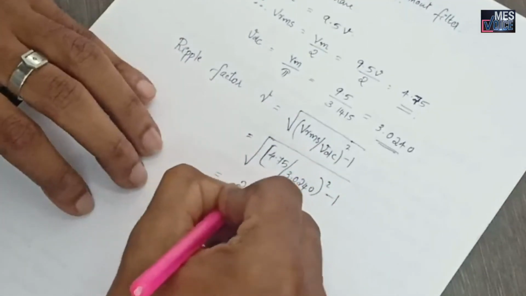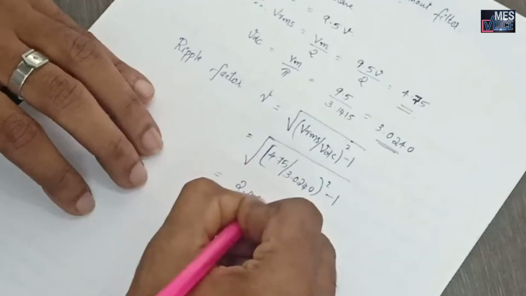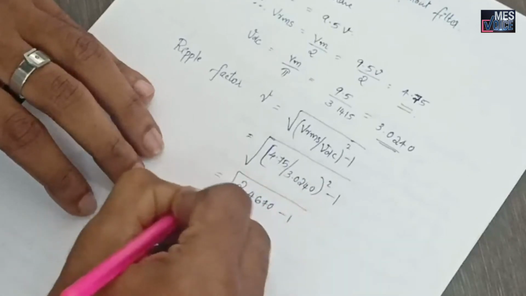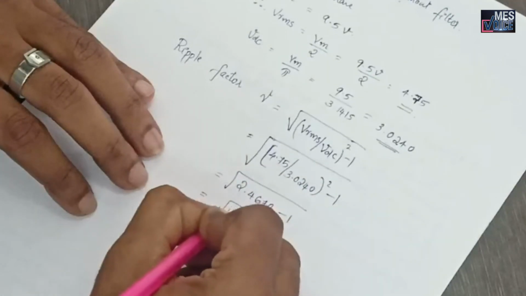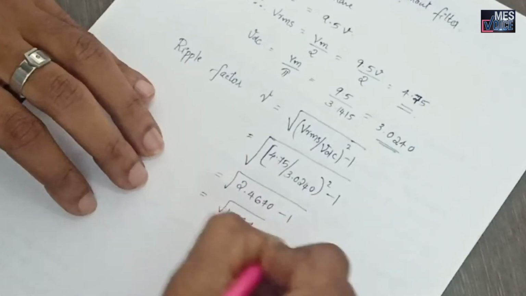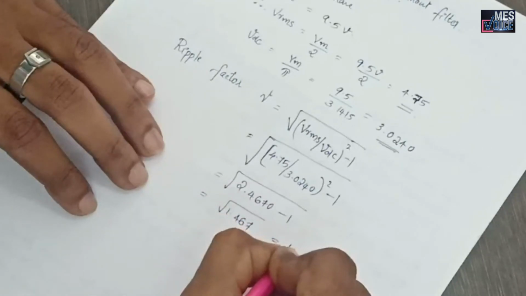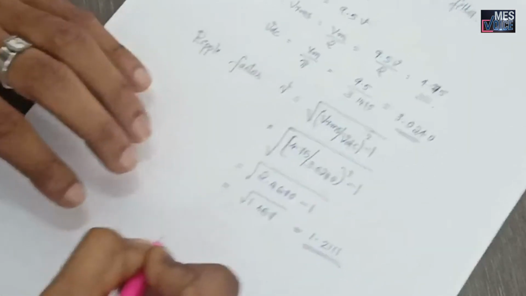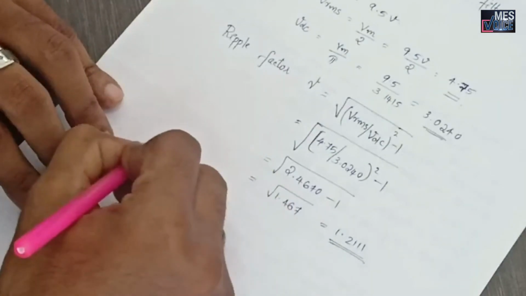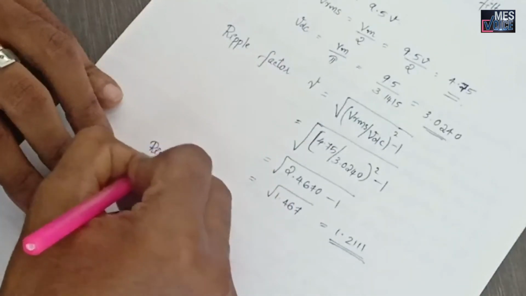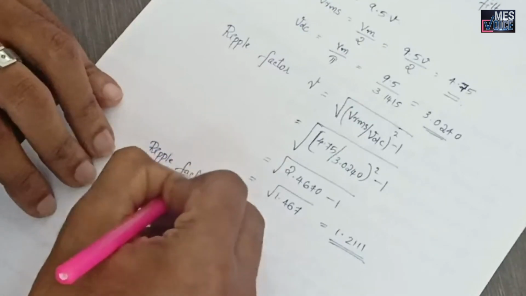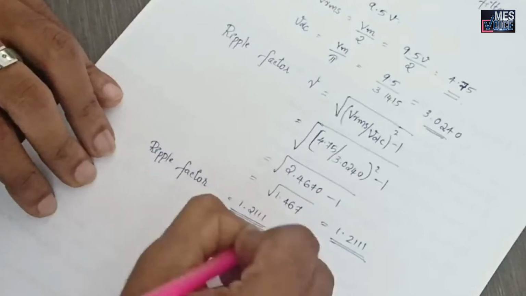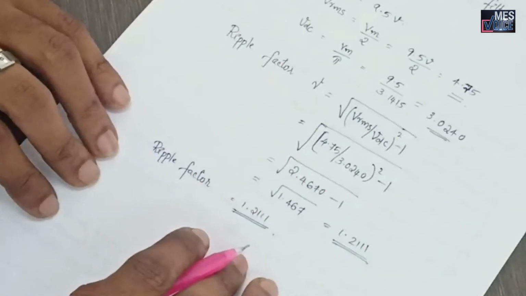Then we have to take the root of the value. That means root of 1.467, which is equal to 1.211. So here is the value of the ripple factor of the half wave rectifier without filter, which is equal to 1.21.